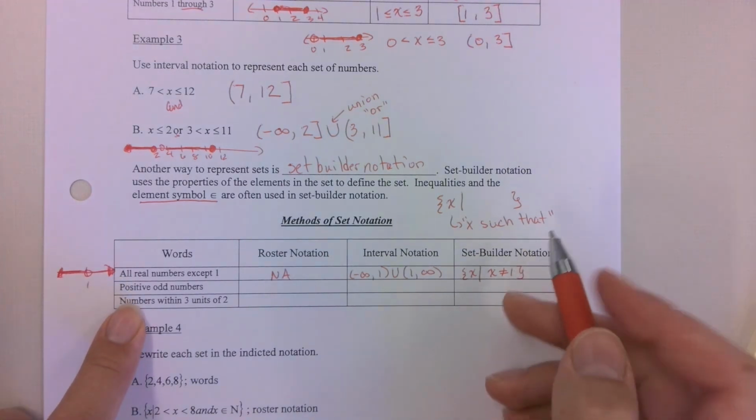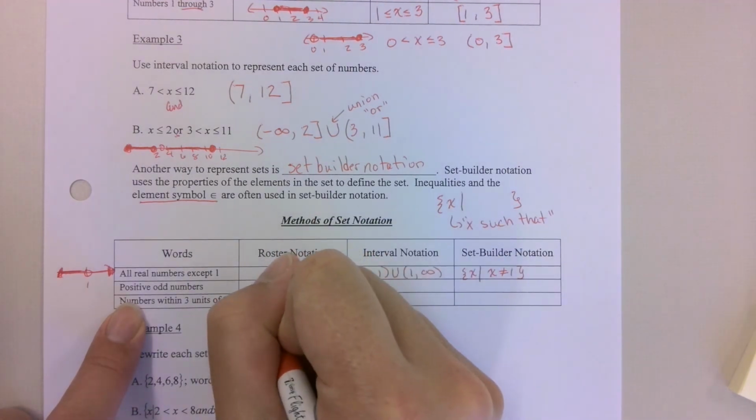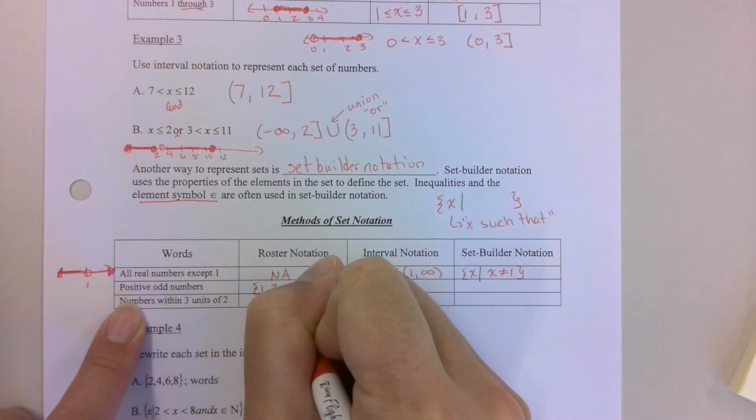All right, positive odd numbers. There are infinite positive odd numbers, but I can do it in roster notation.